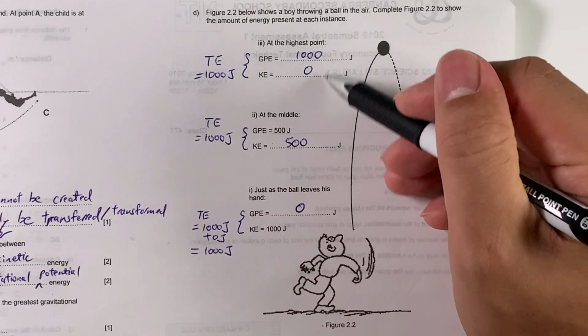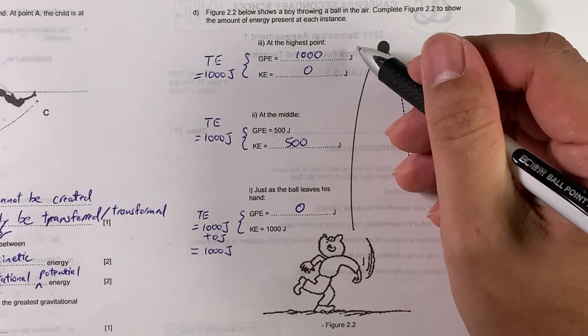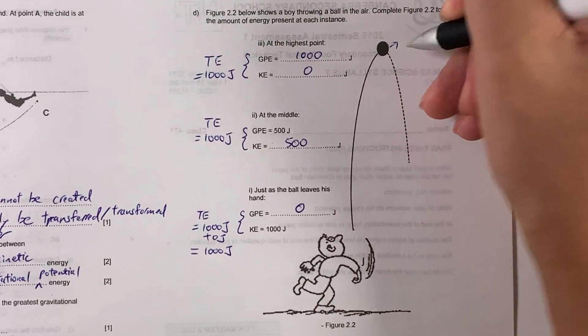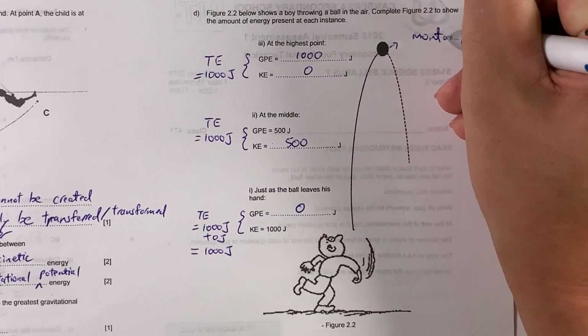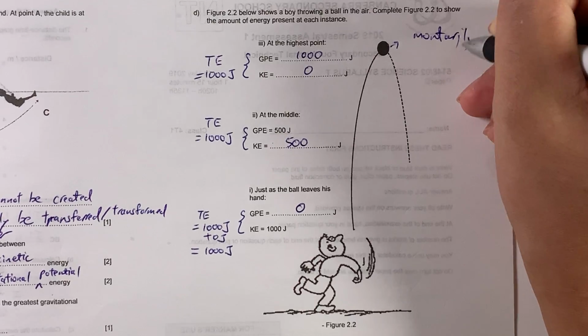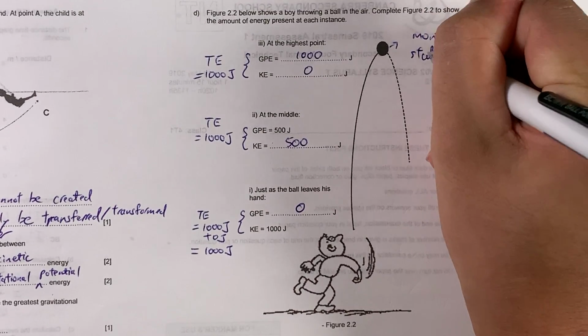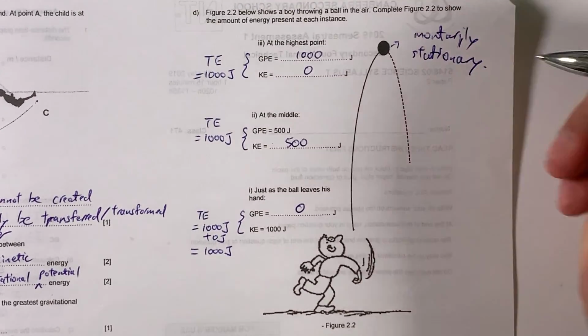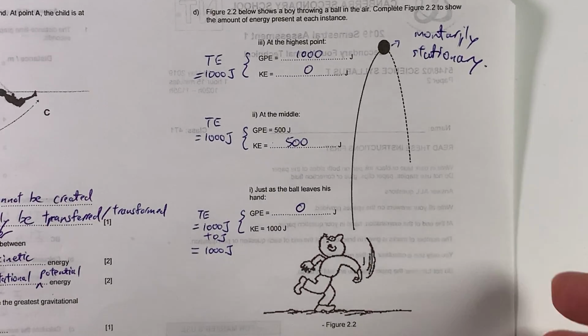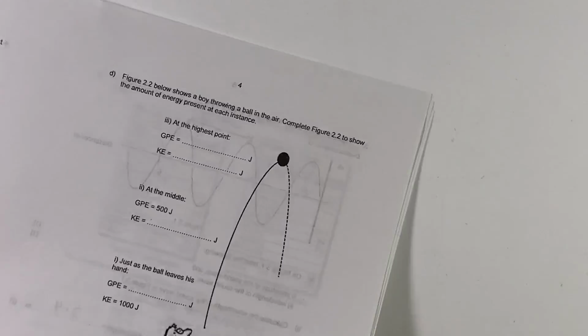So this one is a tricky one, because the understanding is that at the highest point it is momentarily stationary. Okay, so please keep this in mind, at the highest point. Okay, let's move on to the next question.